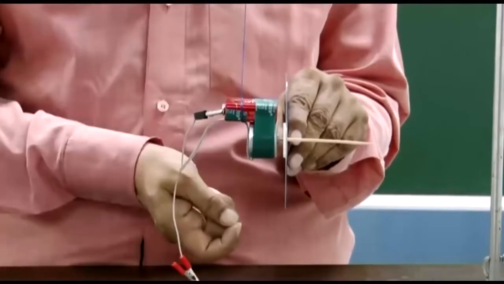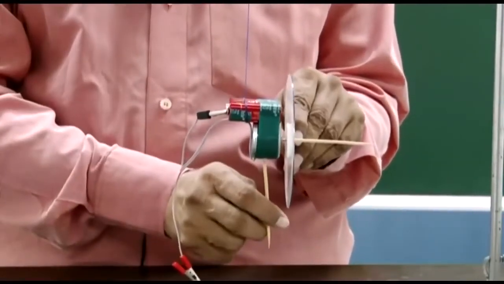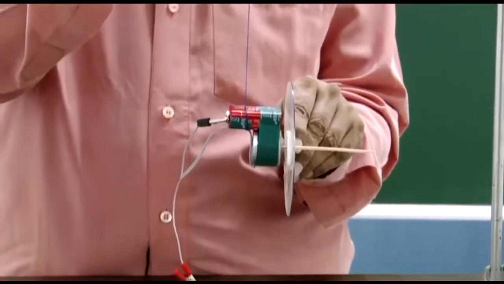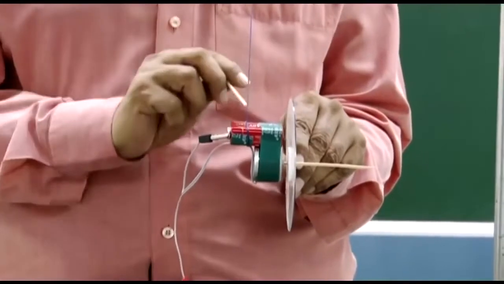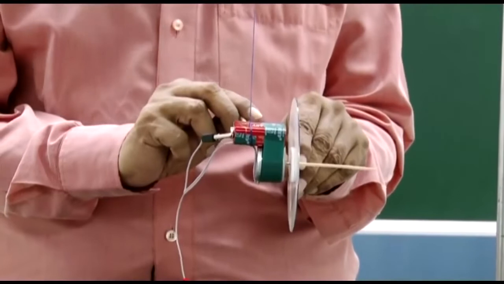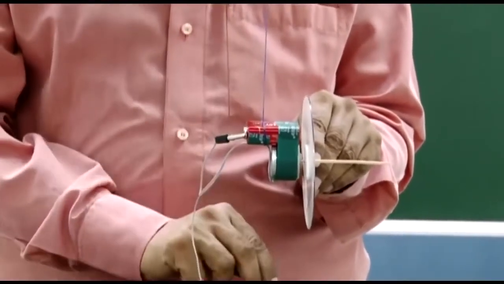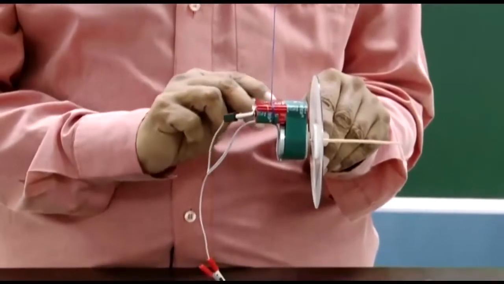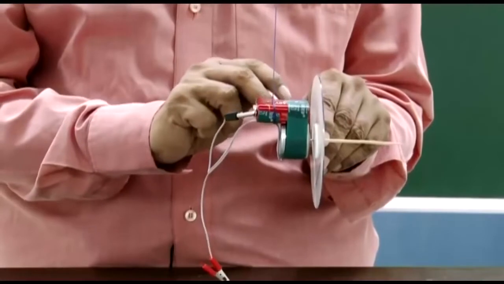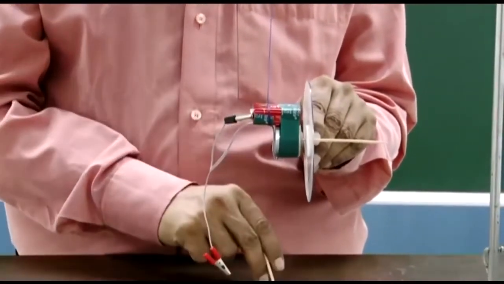One is weight, which is passing through the center of mass, vertically downward, and the other is the tension in the thread. If I take the center of mass as the origin, the torque of the weight mg will be 0, because the line of force passes through the center of mass. So, r vector will be 0, r cross F will be 0.